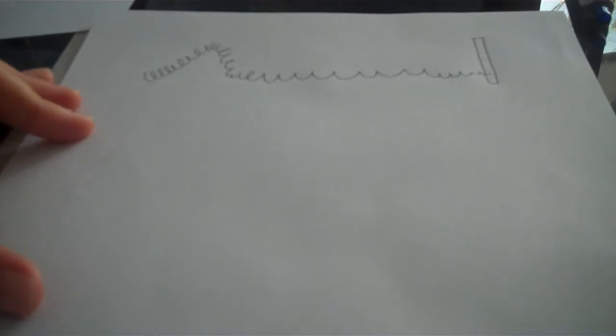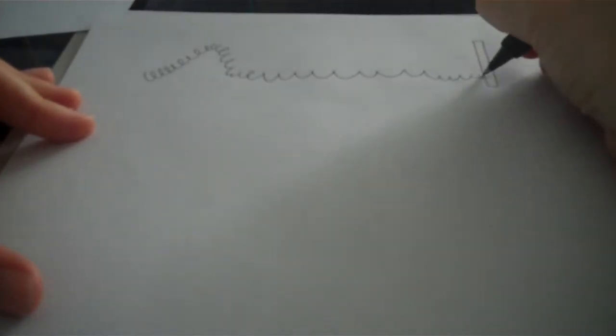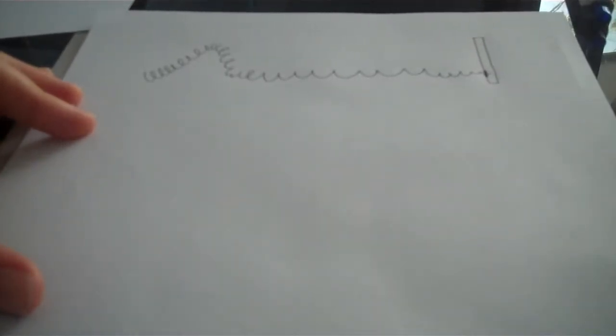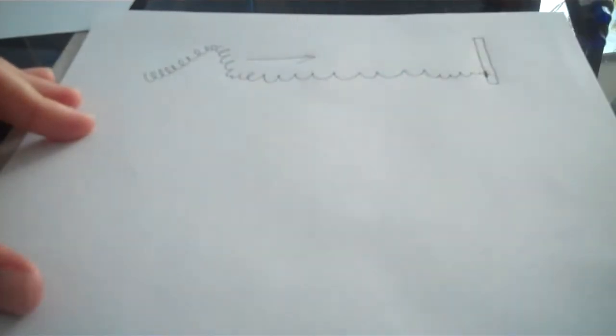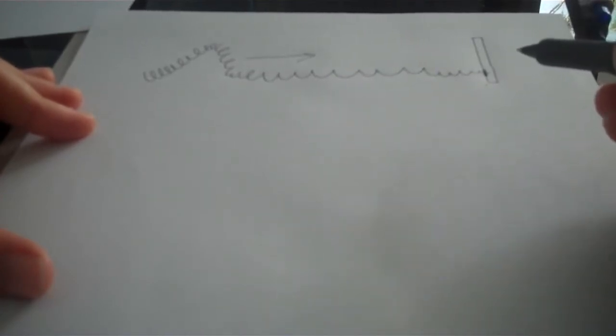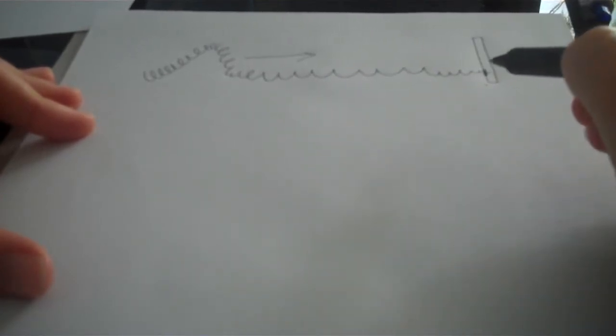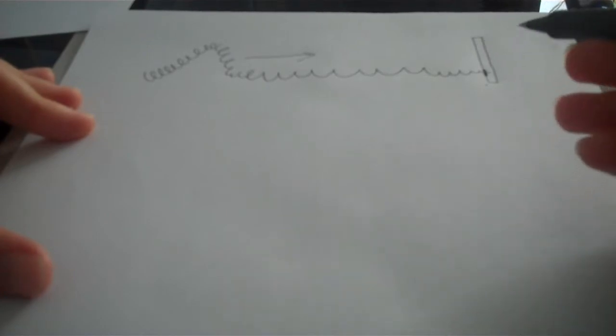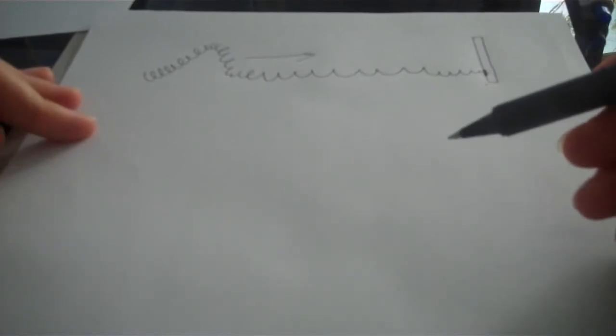Sorry, it's not very even, but you can get the general idea. This is attached firmly to this wall. It can't move. Okay? Once it hits, so if this wave's traveling along here, when it hits this wall, it does actually reflect back as you'd expect. However, it's actually going to be what we call a phase reversal, or inverted.